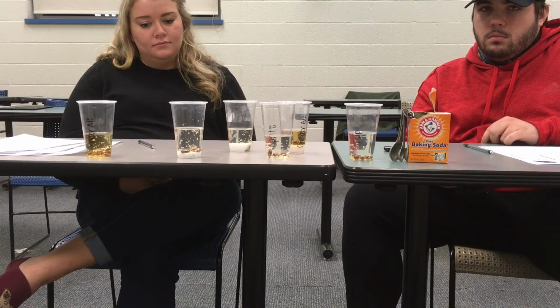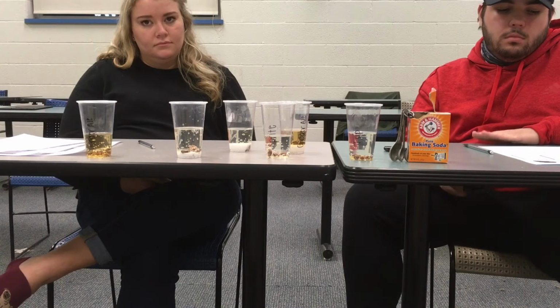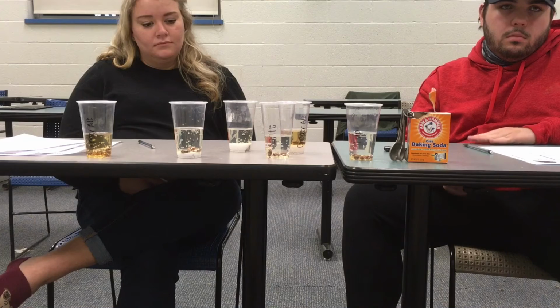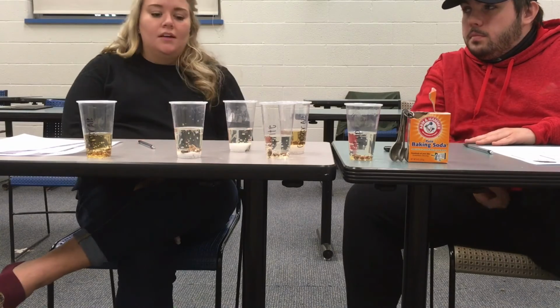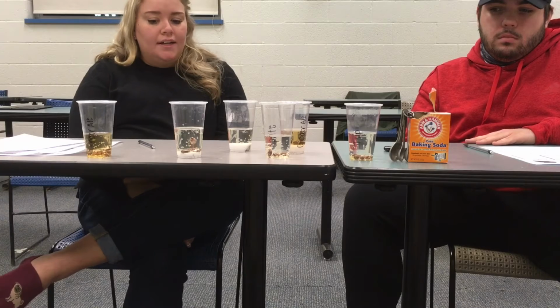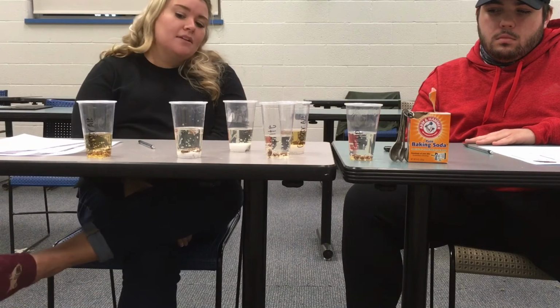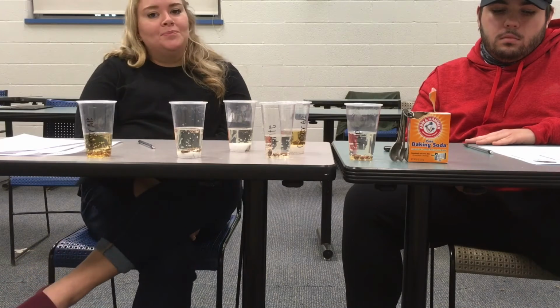So let's rank them. In your opinion, because other groups are different than others, which one had the most buoyancy of the raisins and which one had the least? Abby? The Sprite had the most. If you look at ours now, it's still moving up and down. Mm-hmm. And the one that didn't was the 7-Up. But once we added the baking soda, there's one raisin moving now. One raisin.